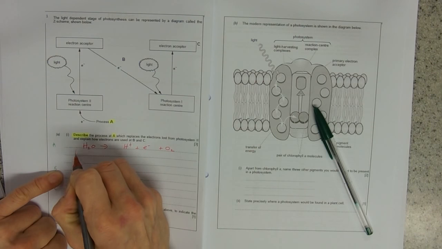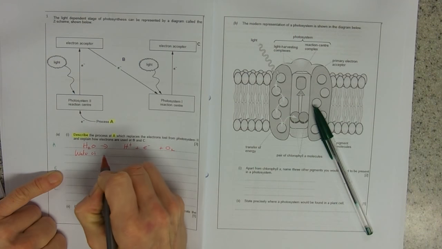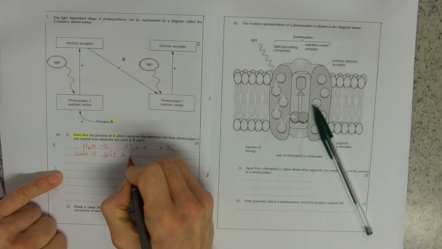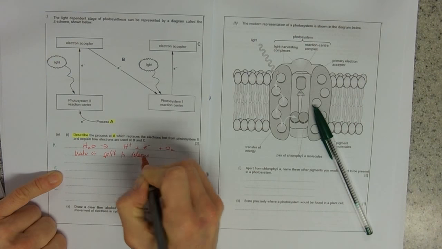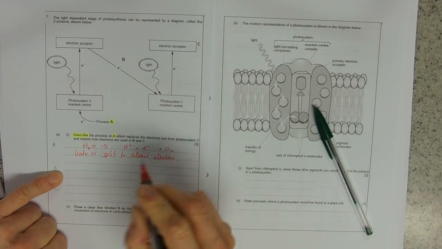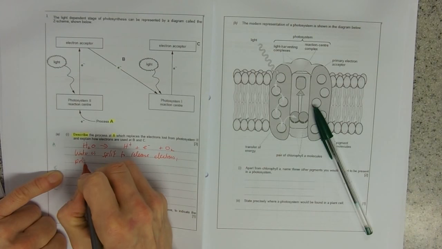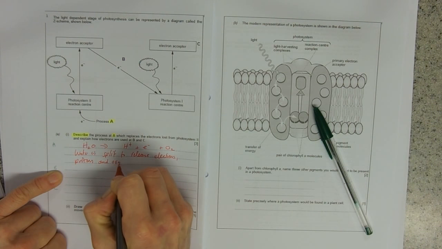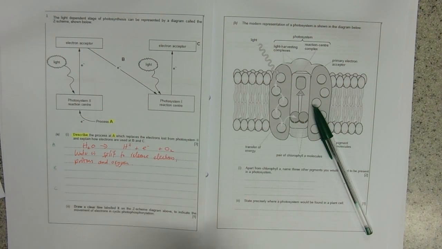So, water is split to release electrons, protons, and oxygen.